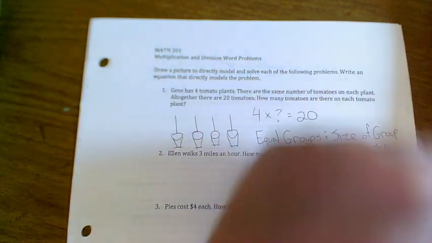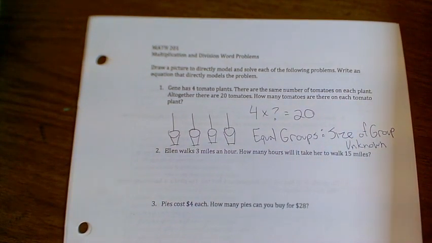Now, you do not need to tell me that this is an example of equal groups objects, or equal groups distance, or equal groups money. I was just giving you an example of the types of problems that you might see. So this would be an object problem, but it's equal groups.